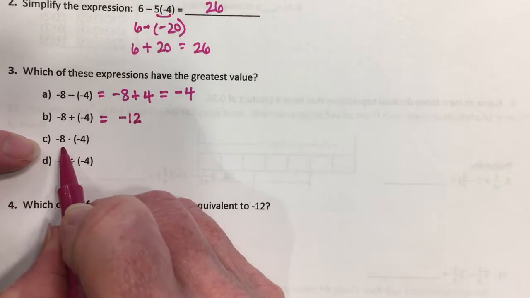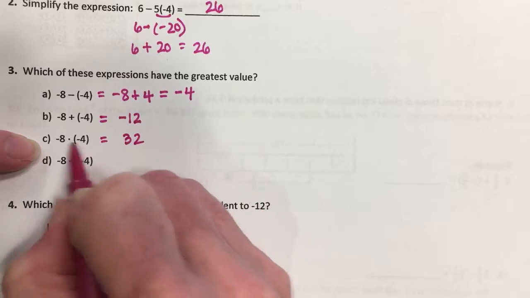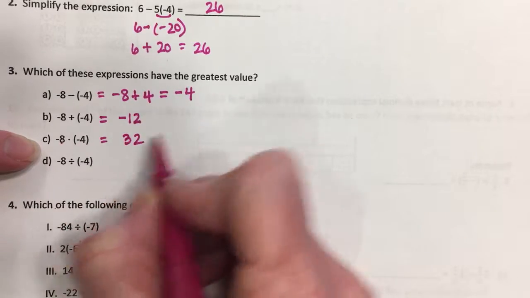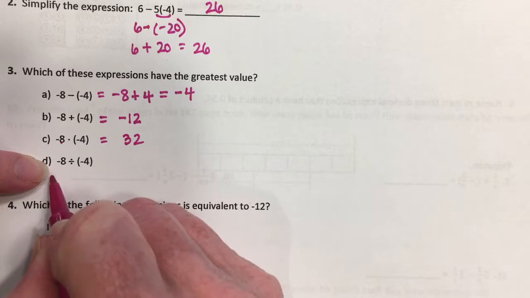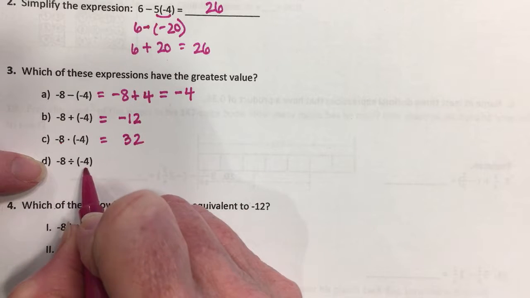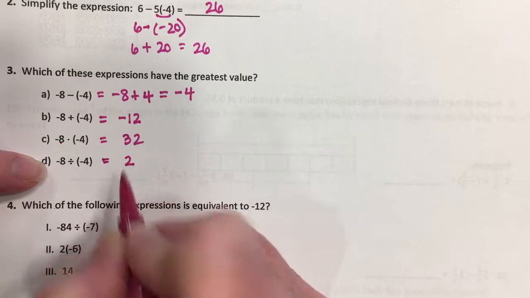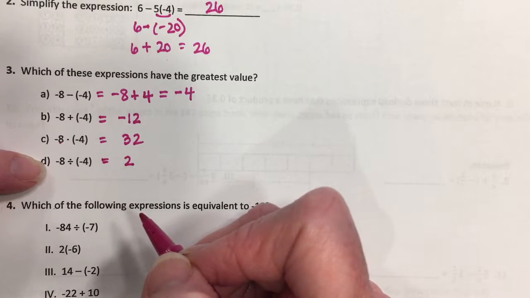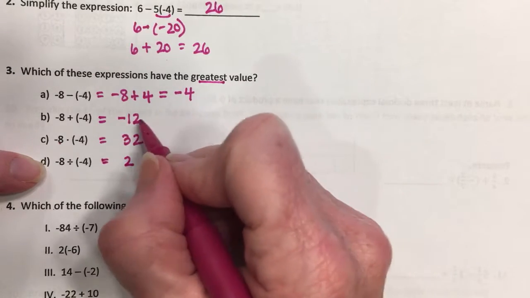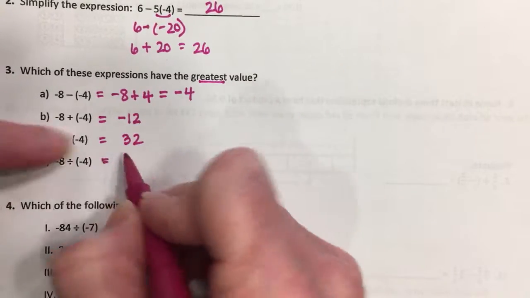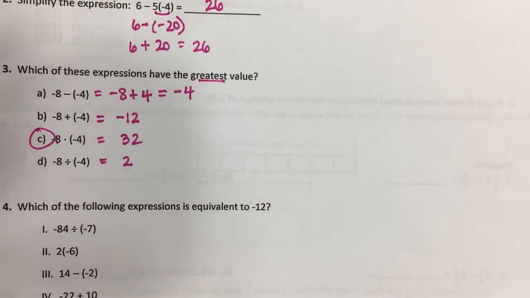Here I'm multiplying, the dot means multiply. 8 times 4 is 32. And a negative times a negative is a +32. Again, that's the sleeping man. This is +32. D is -8 divided by -4. 8 divided by 4 is 2. Since these are both negative, again, my answer is going to be positive. All right, so if I want the greatest value of these four numbers, -4, -12, 32, and 2, I can see that C, 32, is the largest.